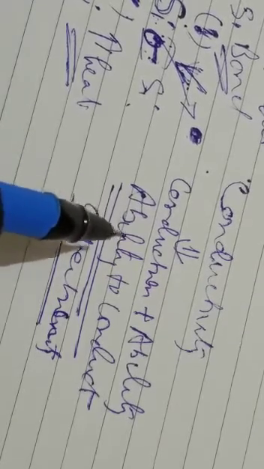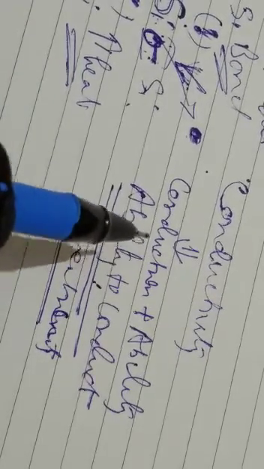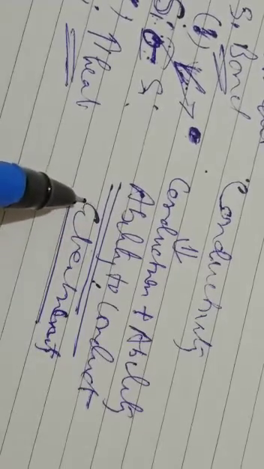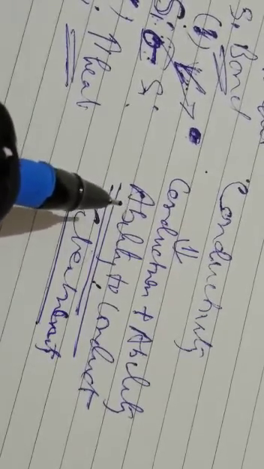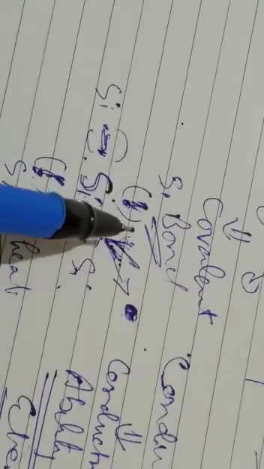So a material which can have free electrons easily can conduct electricity easily. The material which cannot have free electrons cannot conduct electricity easily, and it will be called an insulator. But the material whose conductivity can be varied by applying some external energy like temperature is generally a semiconductor material. So semiconductor material can be used as a sensor.